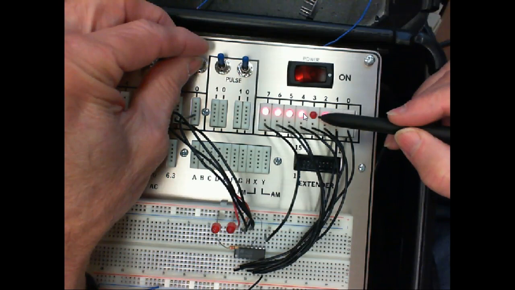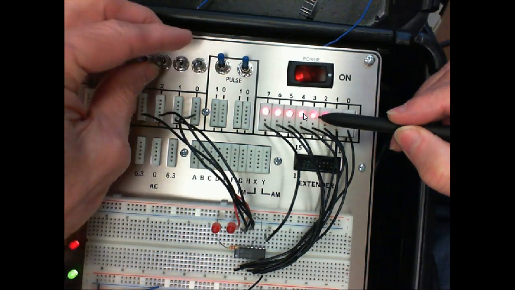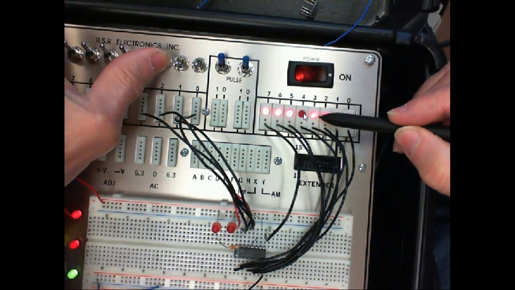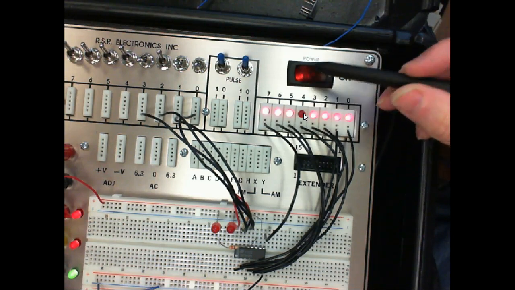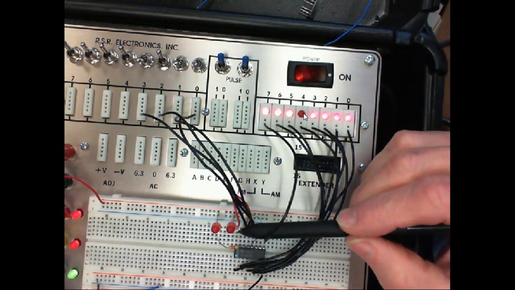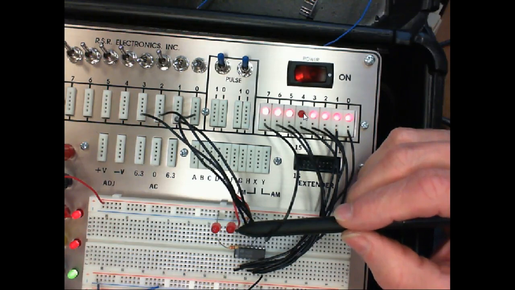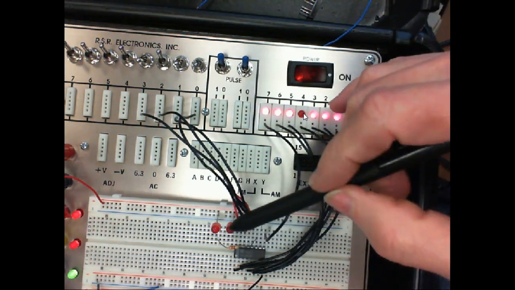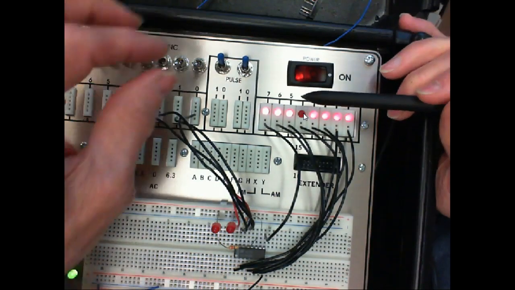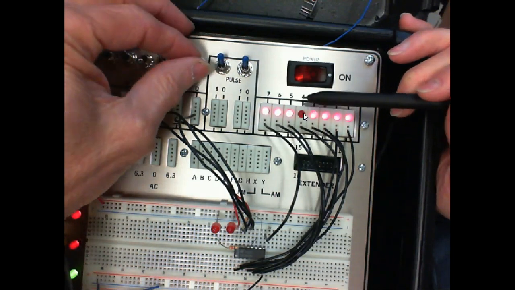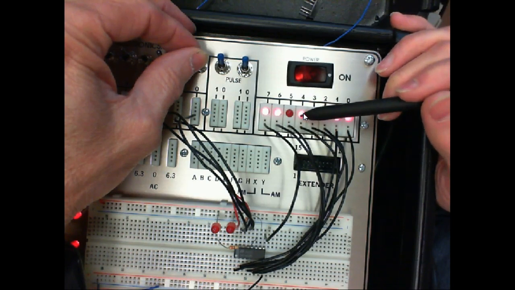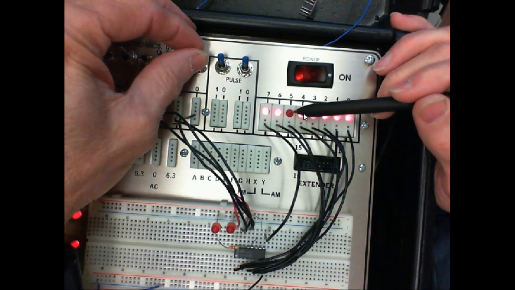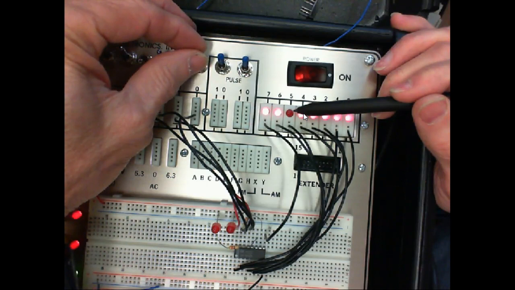We should expect output 4 to turn off, right? Here's a binary 4, and output 4 goes to a low. Now these lights turn off with a low, so keep putting 0, 0. So this is 8 and this is 9. Okay, so there's 4. Here's 5. So output 4 light turned on, output 5 turned off because I'm putting a 5 and it's decoding a 5.